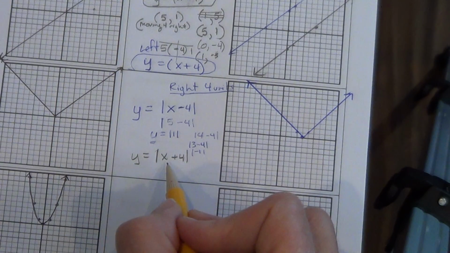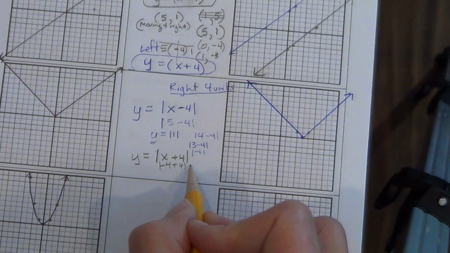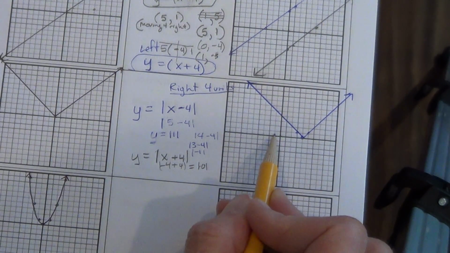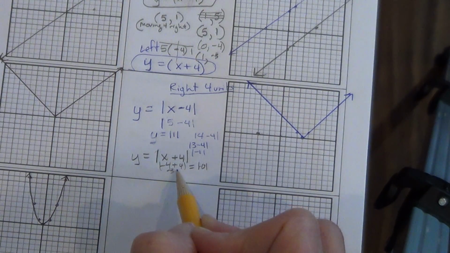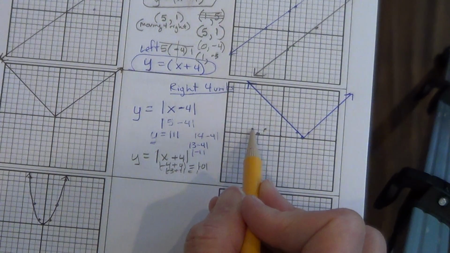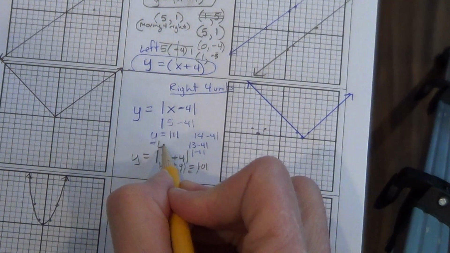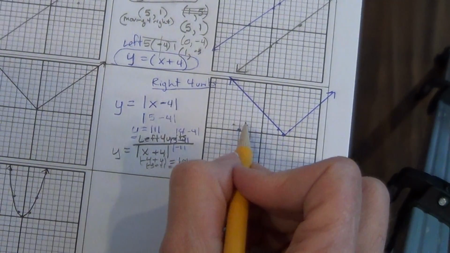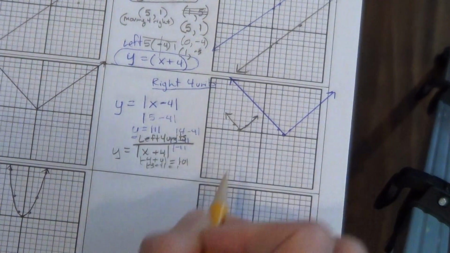So let's just plug in this -4. -4 plus 4. Ho-ho! It is absolute value of 0, so it's 0. So at -4, 1, 2, 3, 4, we're at 0. -3 plus 4 would be 1, absolute value of 1. Ah, there comes our V. Isn't that awesome? So we see that this was a left shift 4 units. Forgive me that I didn't use the ruler that time.